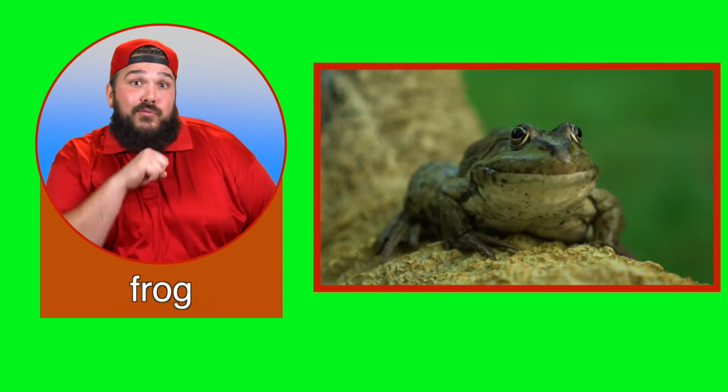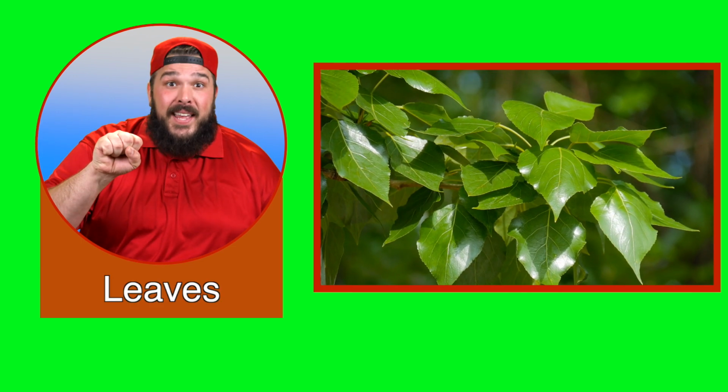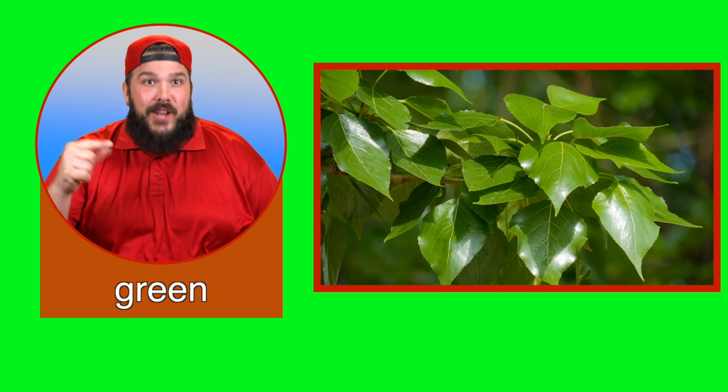Green. Grass is green. This frog is green. Leaves on this tree are green too. Green.